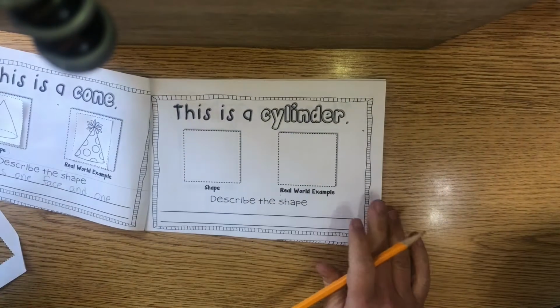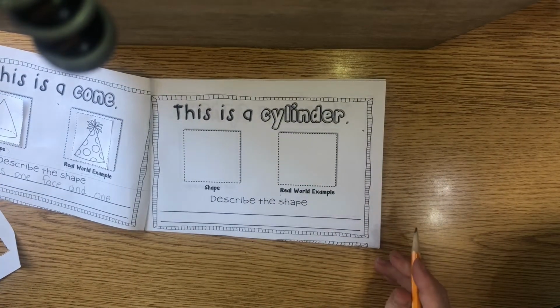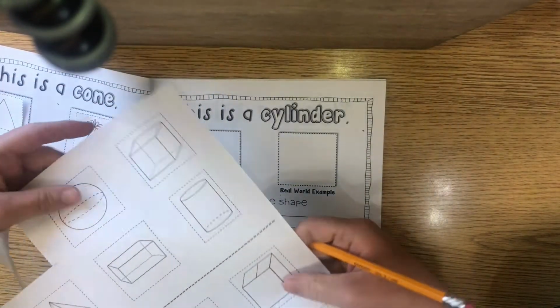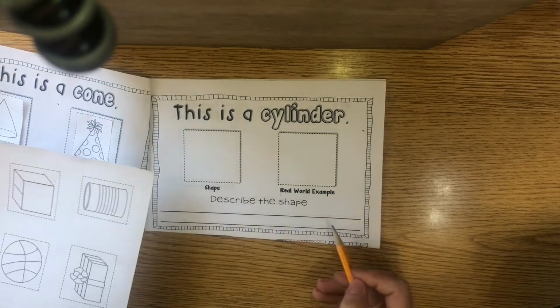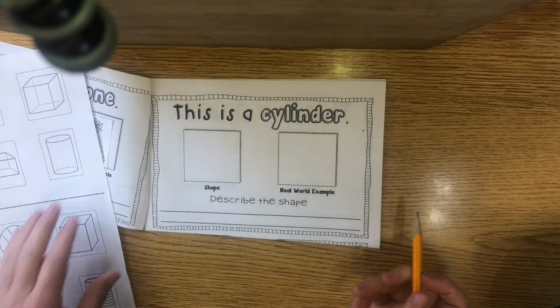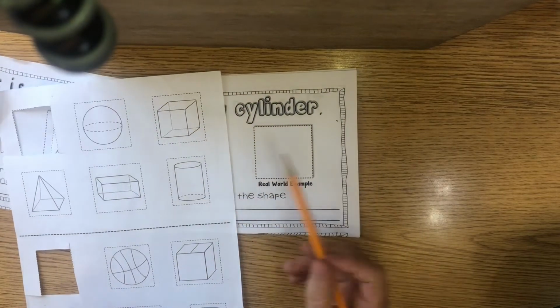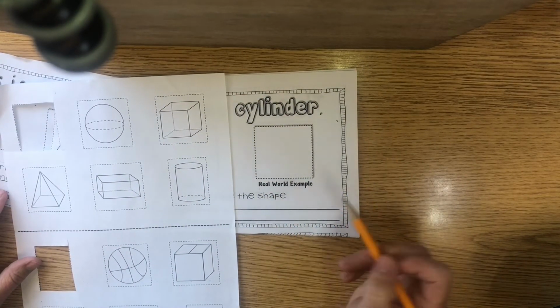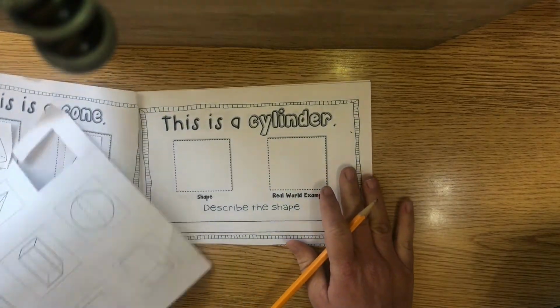You can do the rest on your own, boys and girls. This is a cylinder. I bet you can find which shape is a cylinder and what is the real world example and write about it. You might write that a cylinder has 2 faces and 0 vertices.